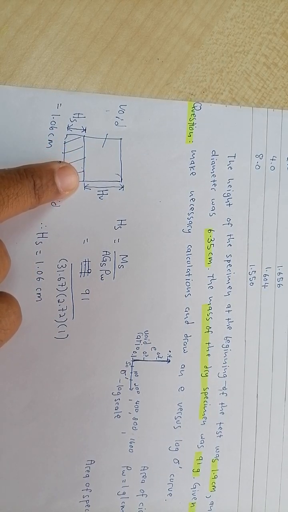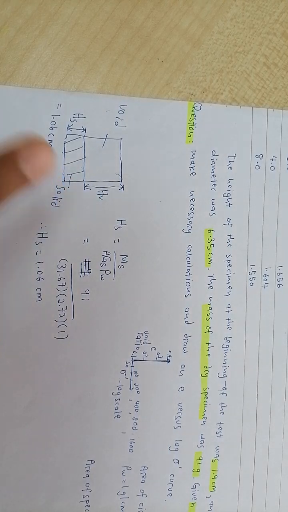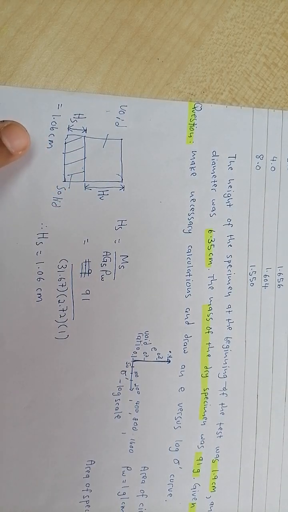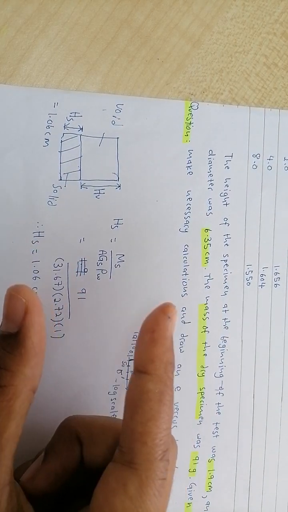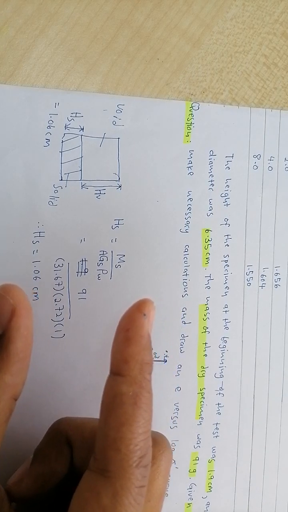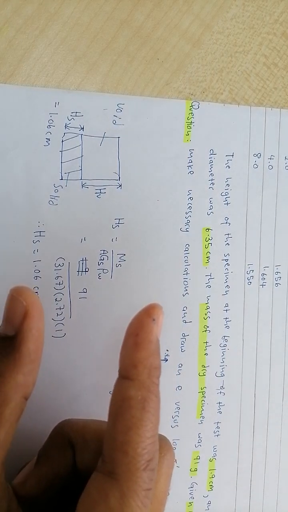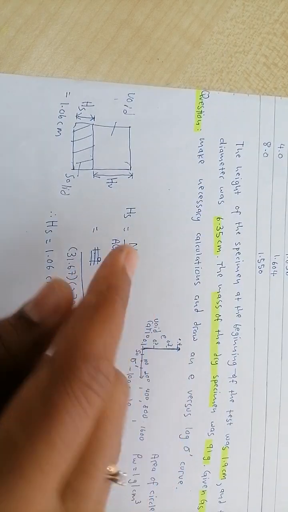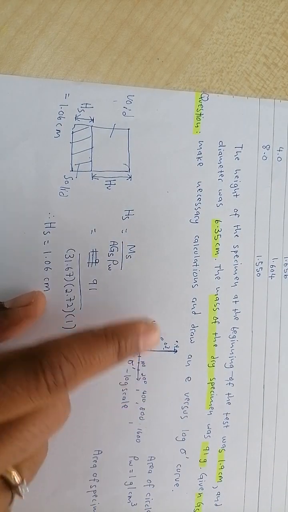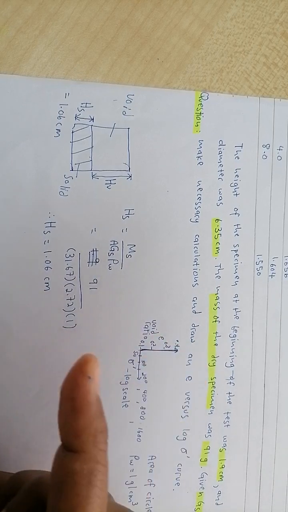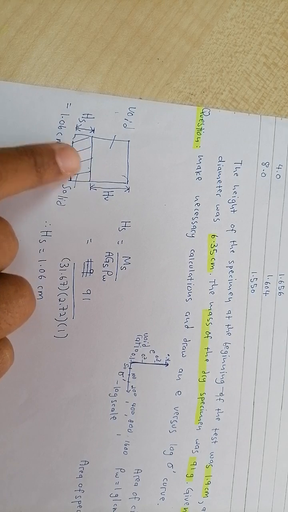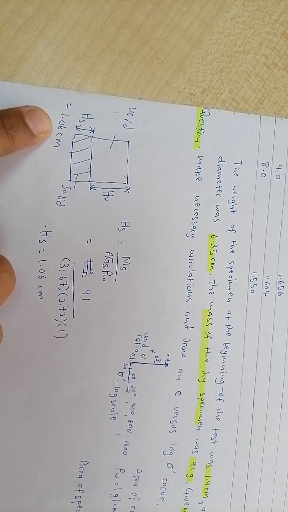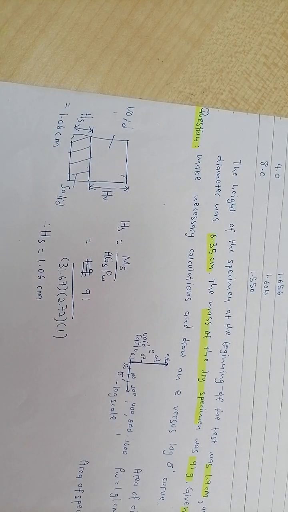Why? Because when we go back again to the principle of consolidation, we know that the reduction of height of the specimen is because of the reduction of the volume of water. Water gets out of your specimen, out of the pores, not the solid. So that's why the height of solid is constant, which is 1.06 centimeter.